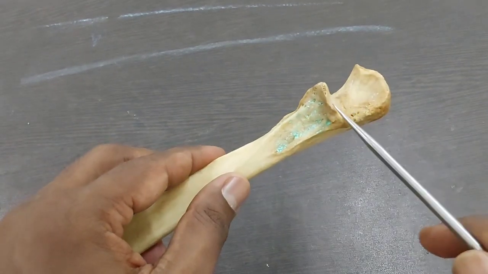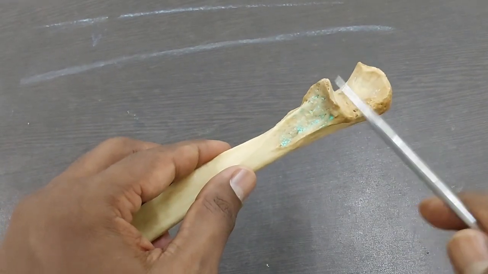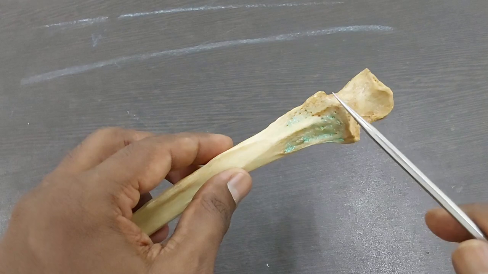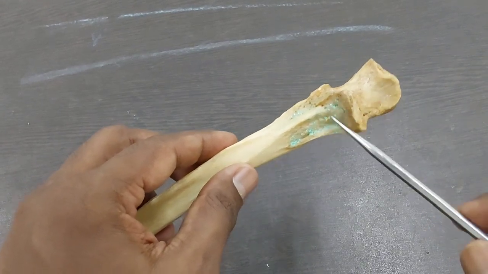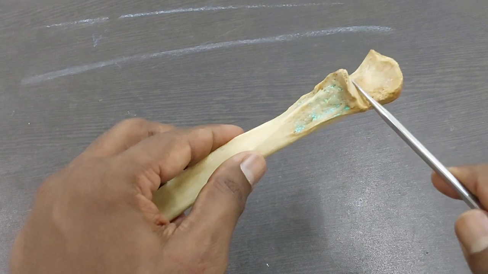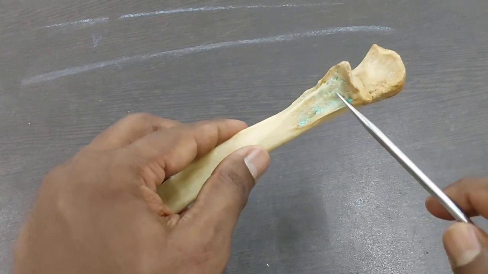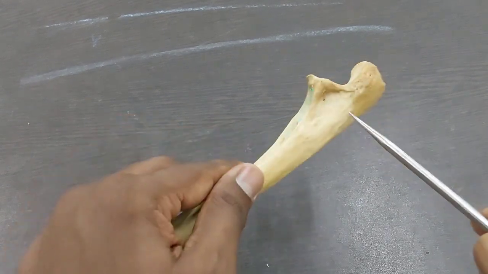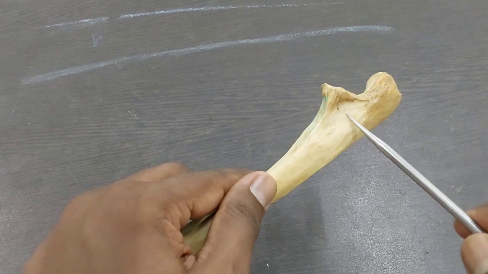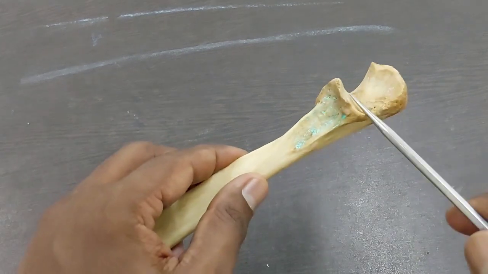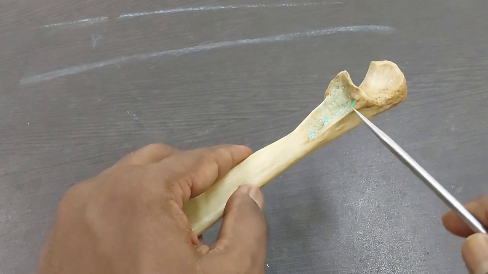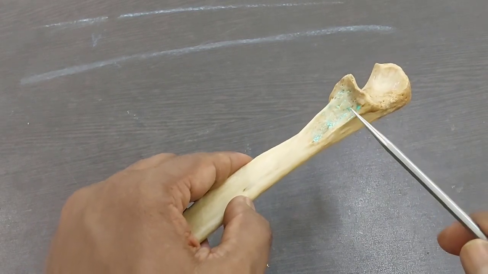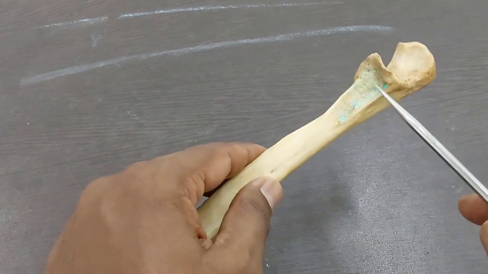Now let us see the coronoid process. This is the coronoid process. The coronoid process projects forward from the shaft just below the olecranon process. It has got four surfaces. We have the superior surface, the anterior surface, then there is a lateral surface, and there is a medial surface. The superior surface forms the lower part of the trochlear notch. On the anterior surface, at the lower corner, there is an ulnar tuberosity.